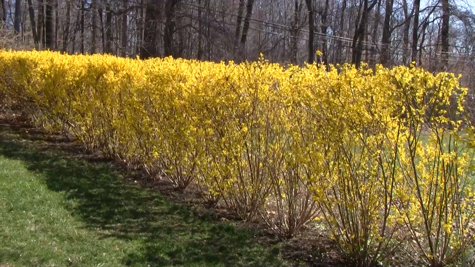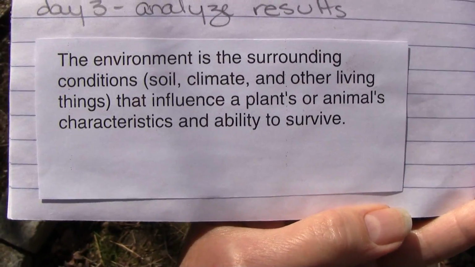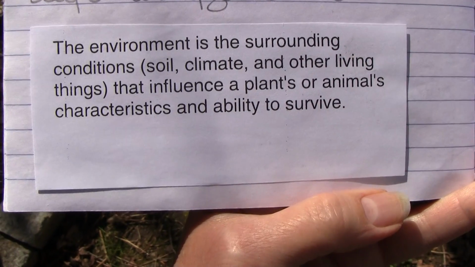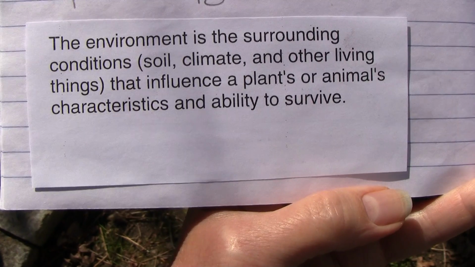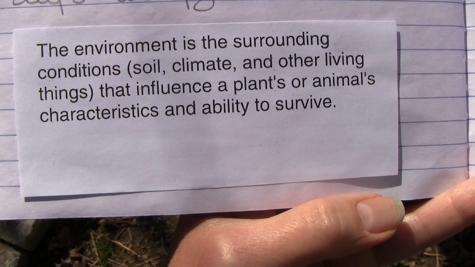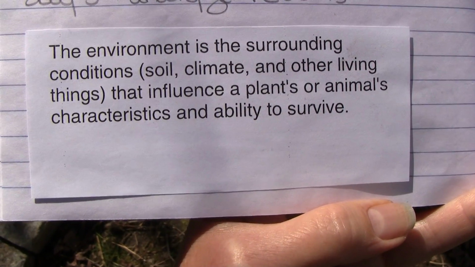So let's look at that definition right now. An environment is the surrounding conditions, be it the soil, climate, or even other living things that influence a plant's or animal's characteristics and ability to survive.